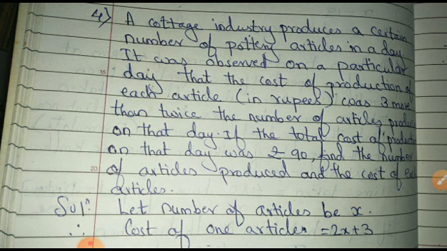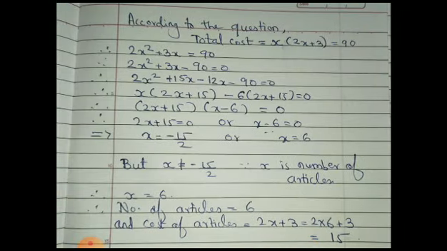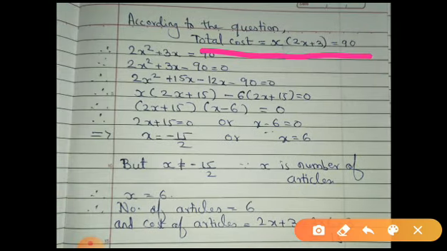Because suppose one trophy costs 50 rupees, then two trophies cost 2 into 50. Similarly, one article costs 2x plus 3, then x articles will cost x into 2x plus 3. And that cost is given to be rupees 90. After simplifying, you'll get the equation.